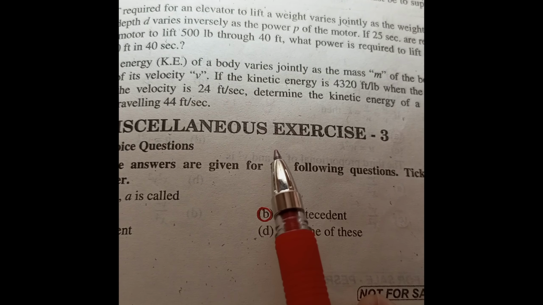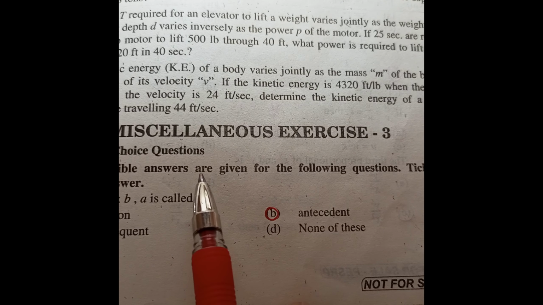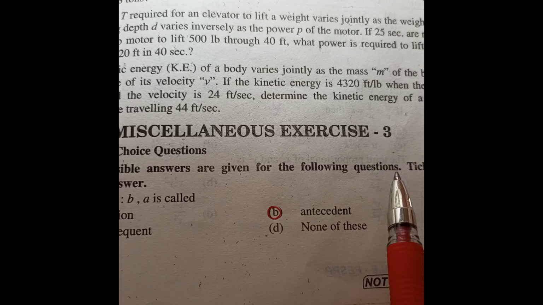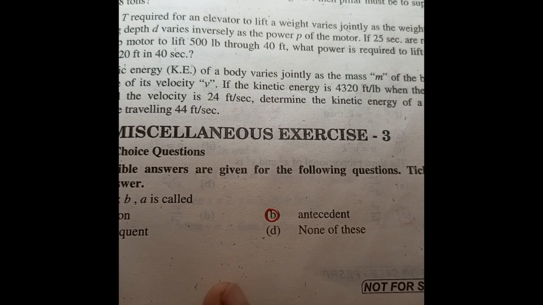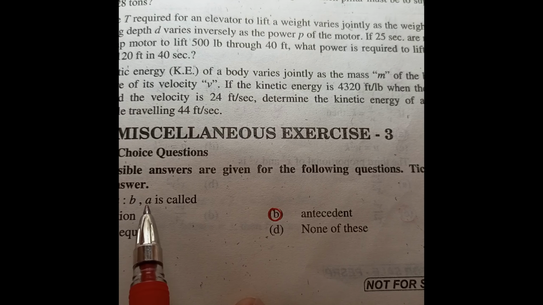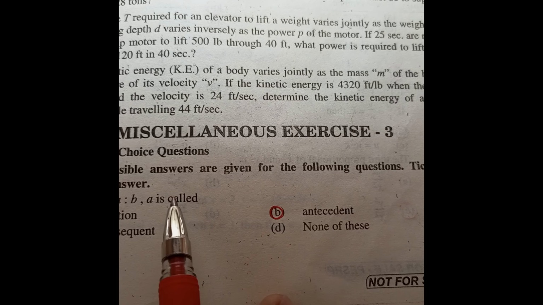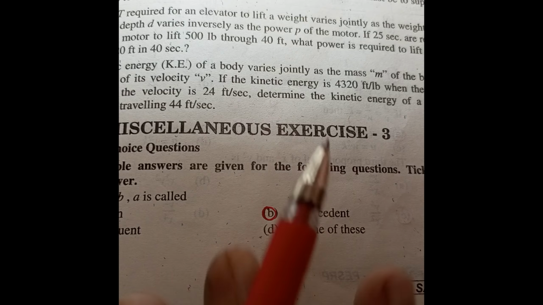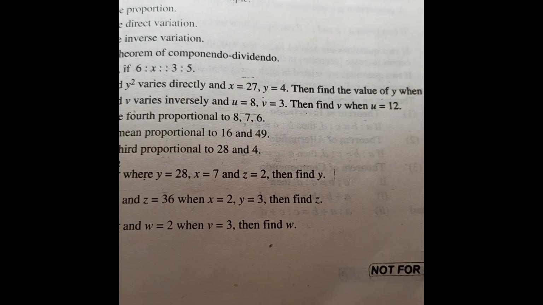We are going to solve MCQs. Four possible answers are given for the following question. Take the correct one. First one: in a ratio A ratio B, A is called antecedent. Next page. MCQ number 2.